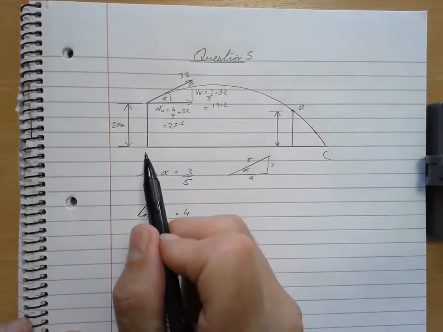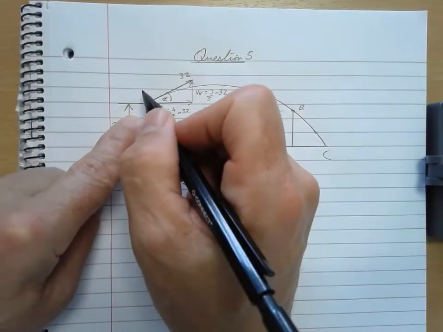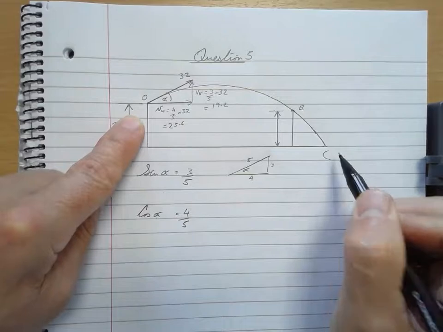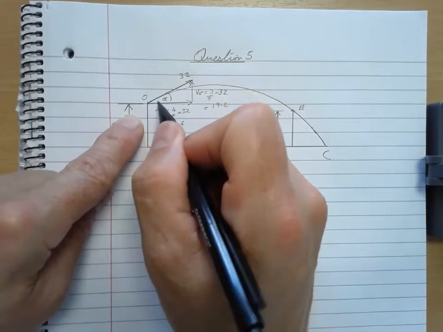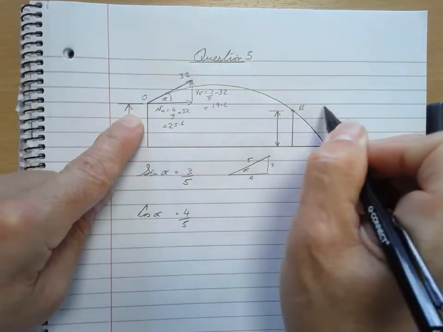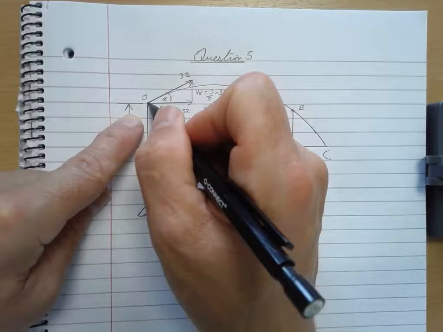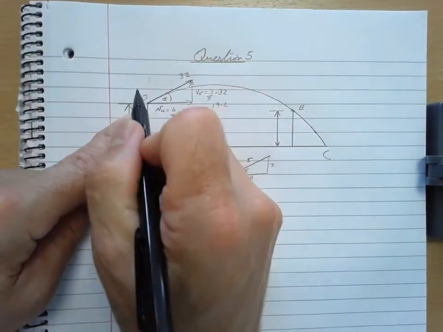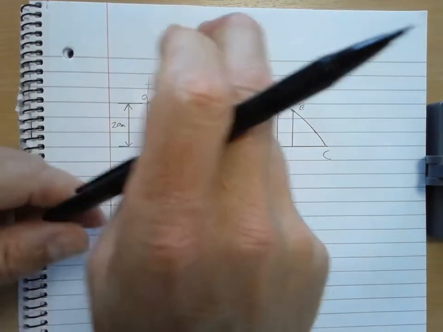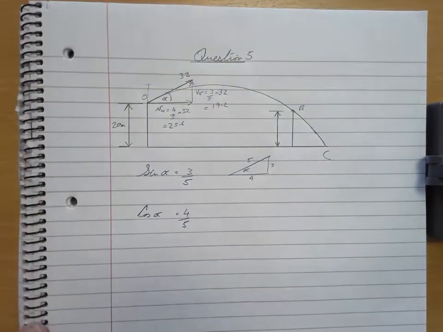So the first part of the question was to get the time of flight from O, which is this point here, to C, and all we're really interested in here is the vertical component. We assume obviously the horizontal component is just constant all the way across and there's no air resistance. So what we're interested in is the time this particle takes to rise to the apex up to here, and then to fall back down to C.